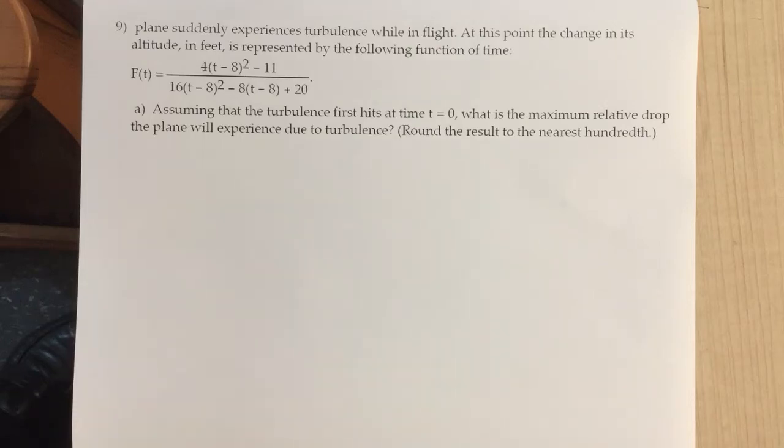All right, time for question number 9. It says a plane suddenly experiences turbulence while in flight. No, there's no snakes on this plane. At this point, the change in its altitude in feet is represented by the following function, and they give us that dandy of a function.